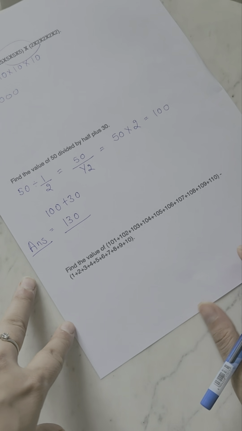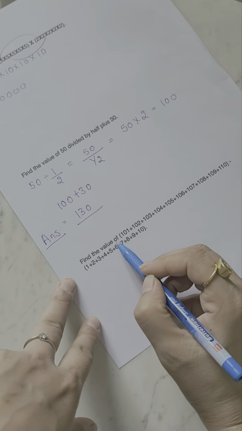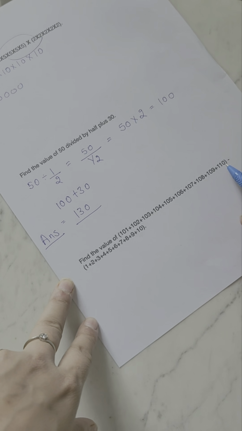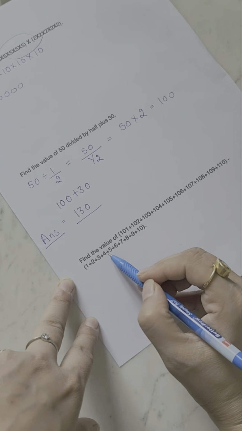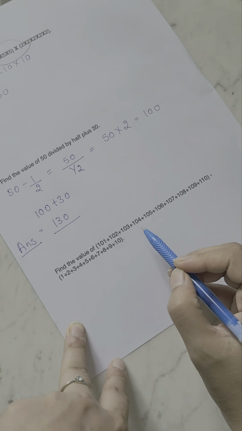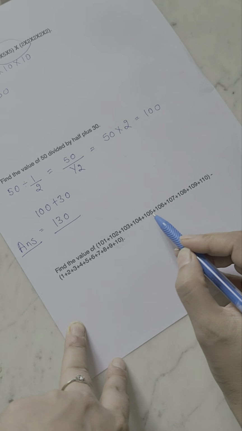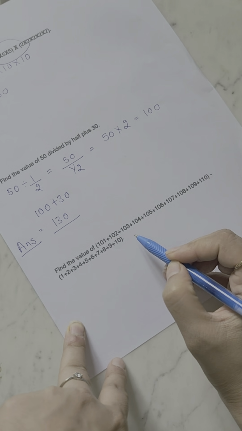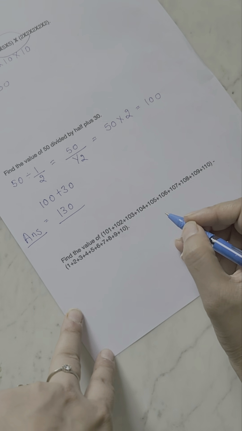Now let's solve the third question. Find the value of 101 plus 102 plus 103 and so on, minus 1 plus 2 plus 3 plus 4 till 10. If you solve this question the normal way, adding all of this and then subtracting this, it's going to take a lot of time. Let's do it the easier way.